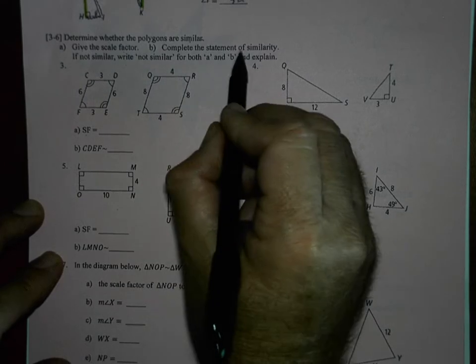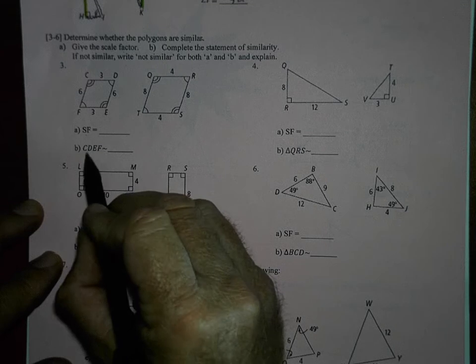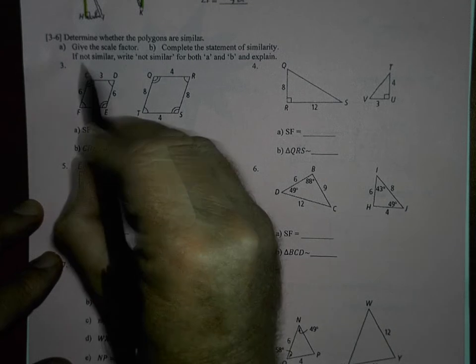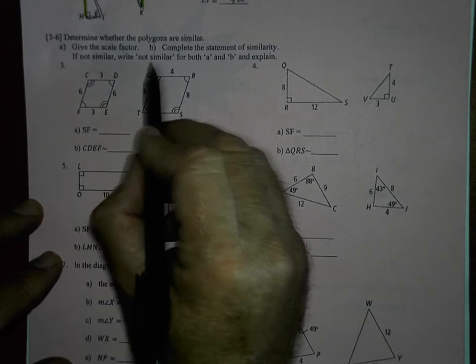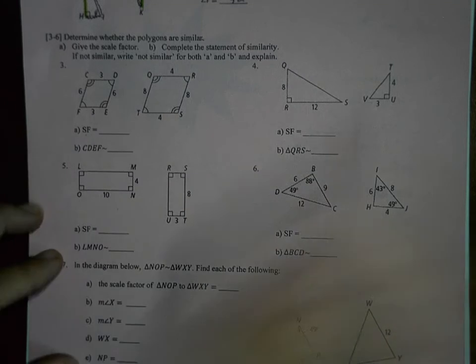Then we're going to complete the statement of similarity. Notice in part B it started our statement of similarity here. And if they're not similar, you're just going to write not similar for both A and B. And then you're going to explain why they're not similar.